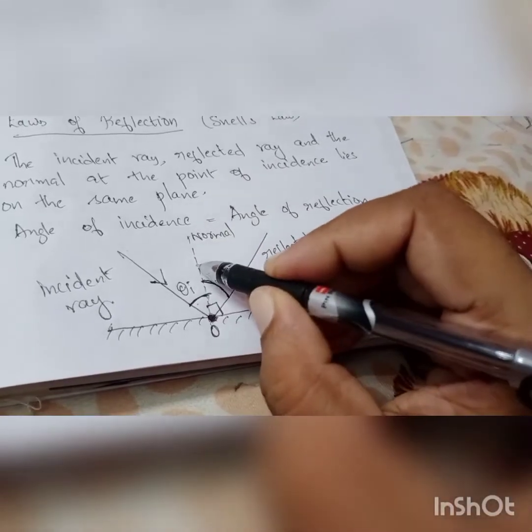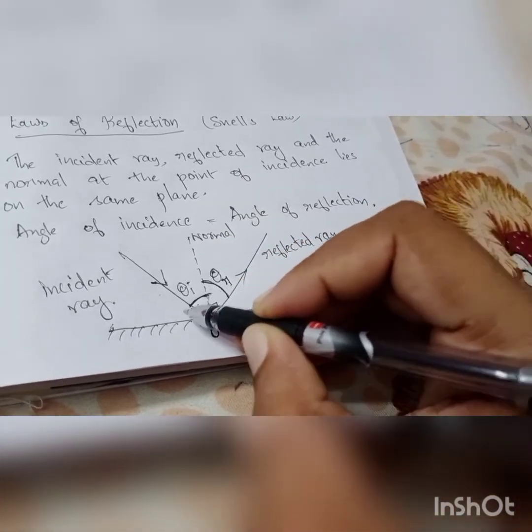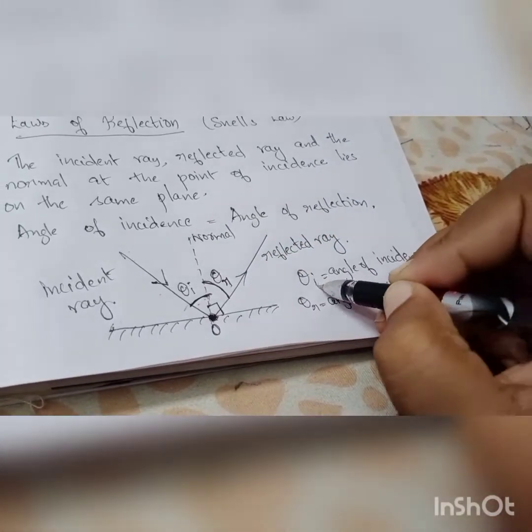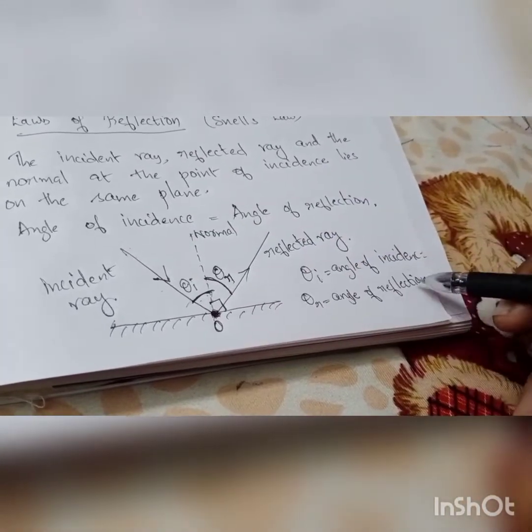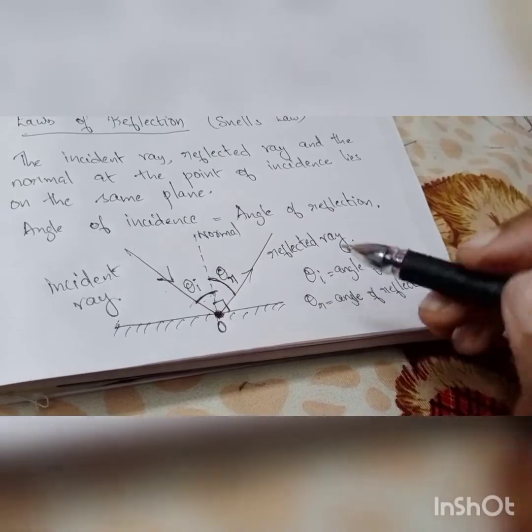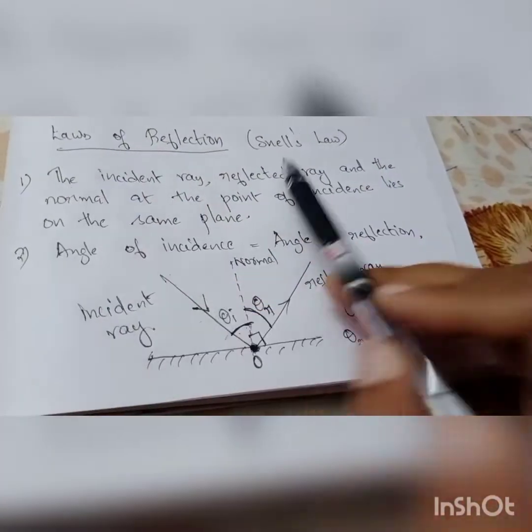So the angle between this normal and the incident ray is called the angle of incidence. I represent it as theta I. And the angle between the normal and the reflected ray is called the angle of reflection, and I represent it as theta R. Now let us look at what the laws of reflection are.